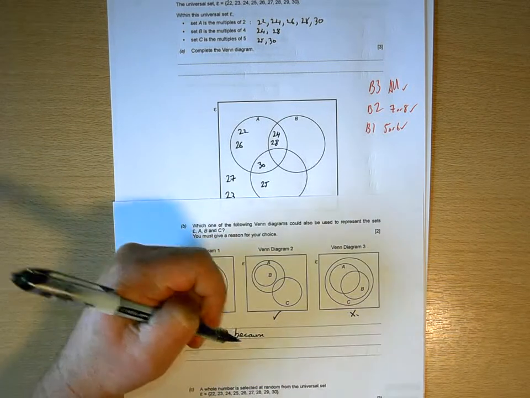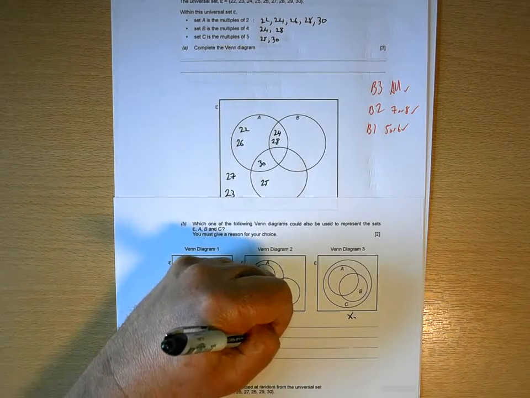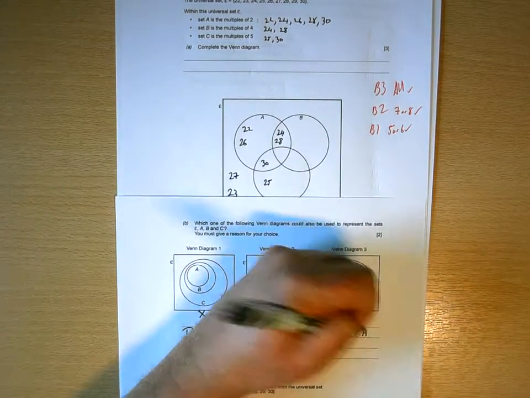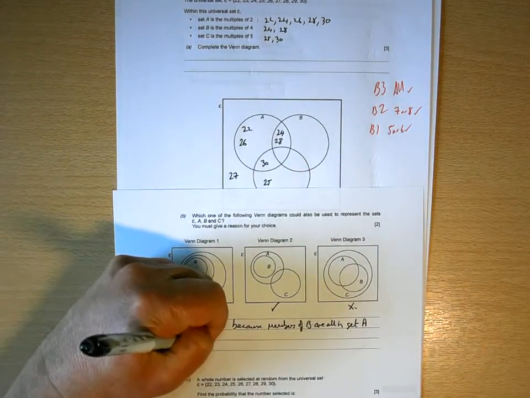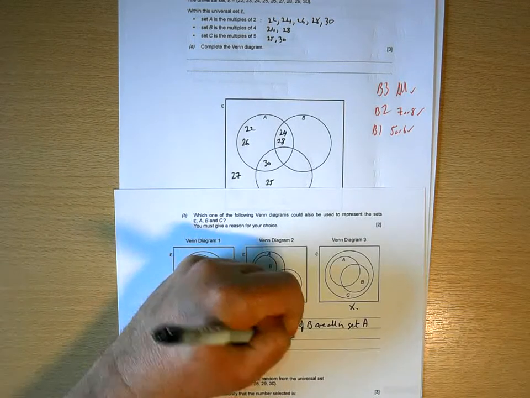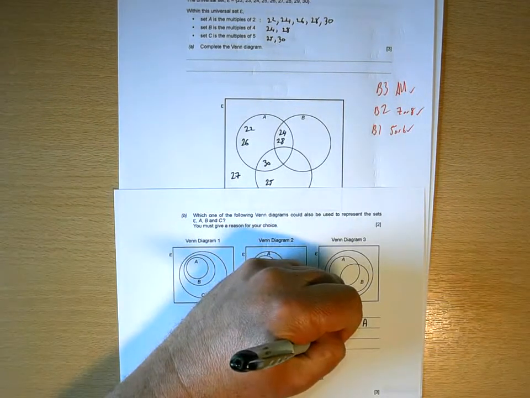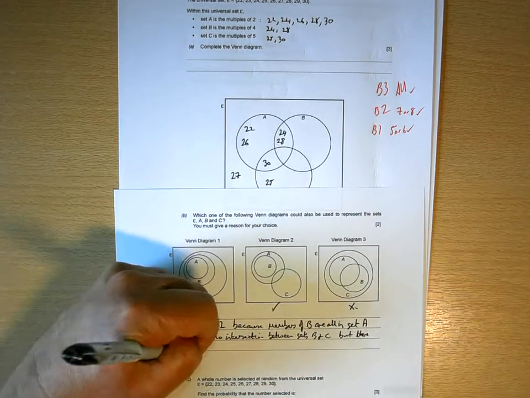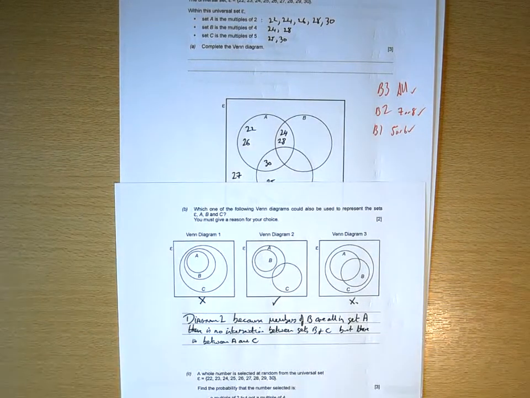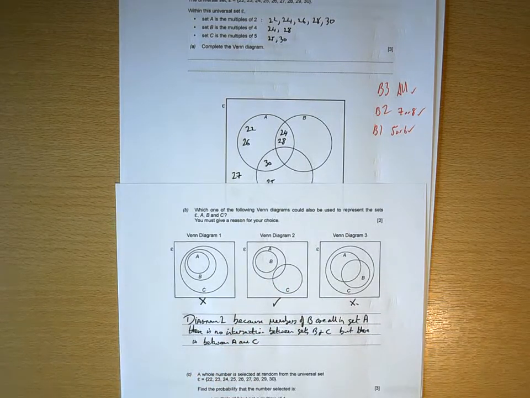because the members of B are all contained in group A. There is no intersection between sets B and C, but there is between A and C. So B are all contained in A. There's no overlap between B and C, but there is between A and C.